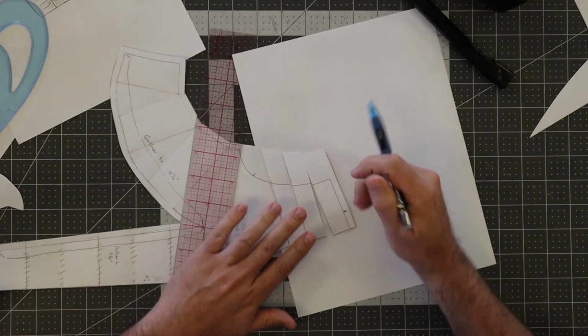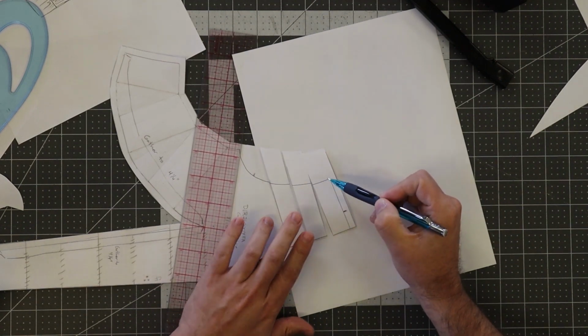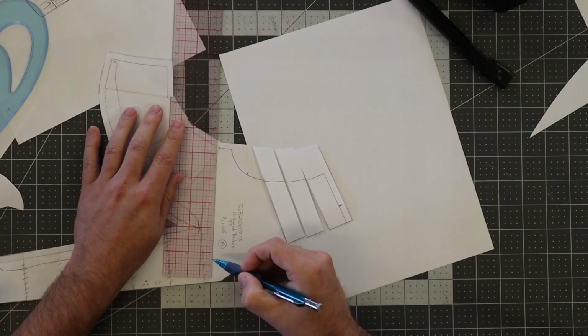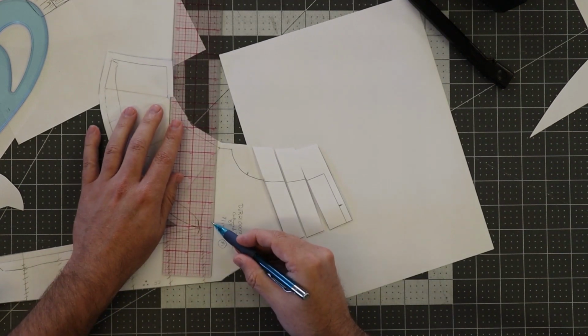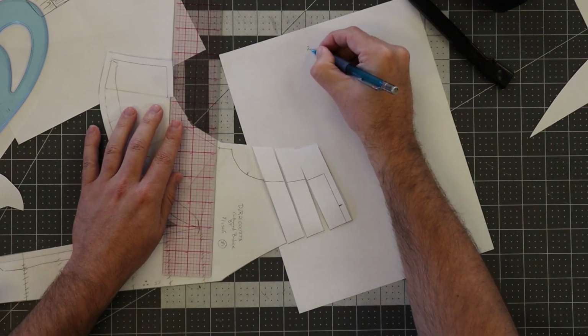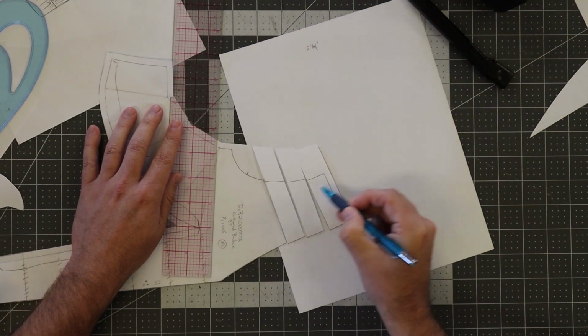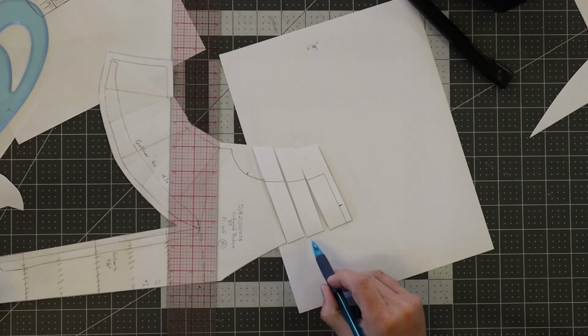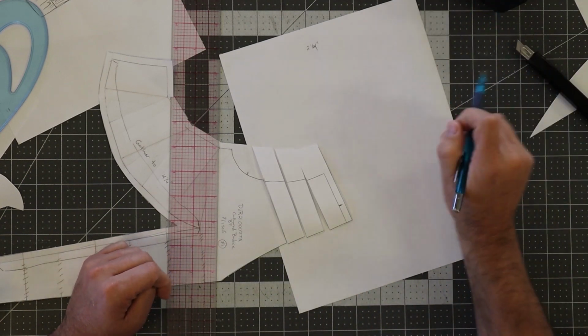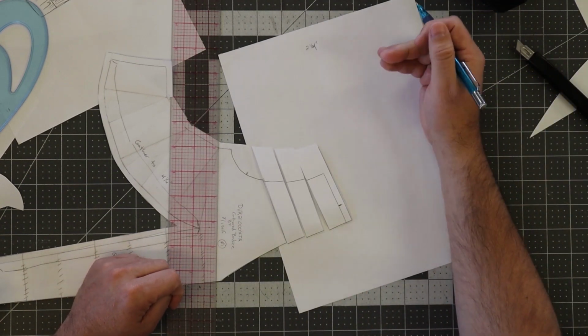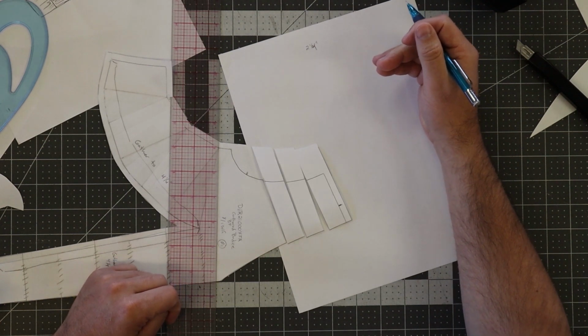I can figure it out because I know that this is 3/4, this is 3/4, and this is 3/4. So 3/4 plus 3/4 plus 3/4 is 2 1/4 inches. So I know that this all needs to return to 2 1/4 inches on this side as well as on this side. So remember to take that number before you cut it apart.